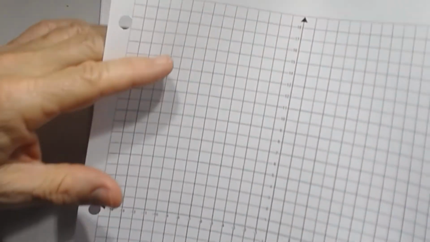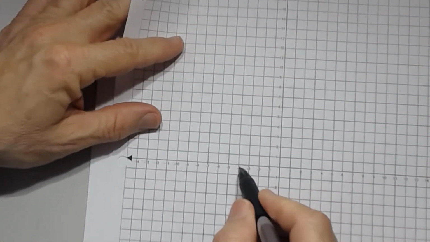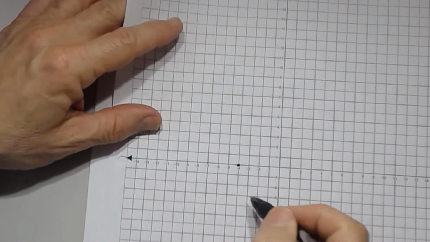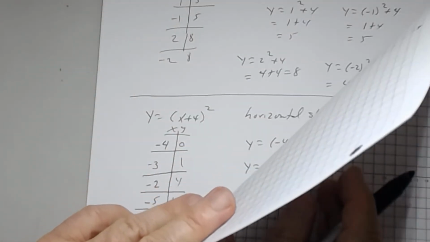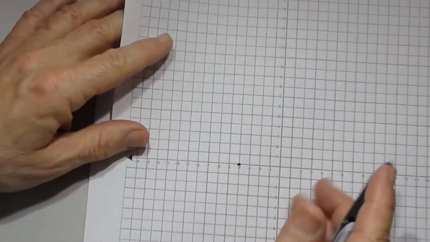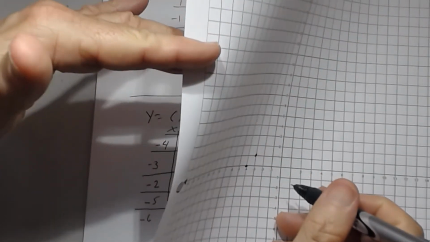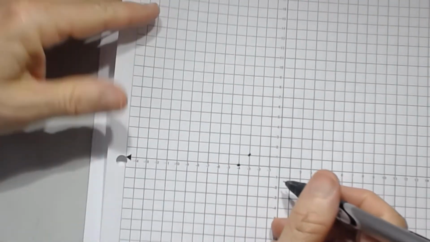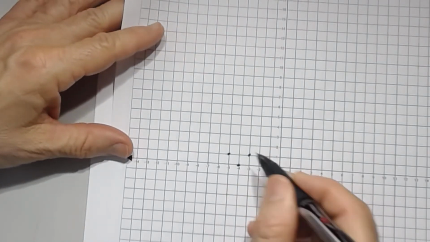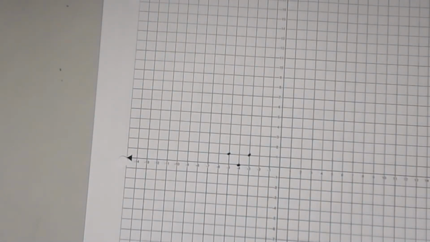So notice what I have. I have negative 4, 0 right here. Then I'm going to plot the point negative 3, 1, which is here. And then I'm going to plot the point negative 5, 1, which is here. So far I have 3 points.